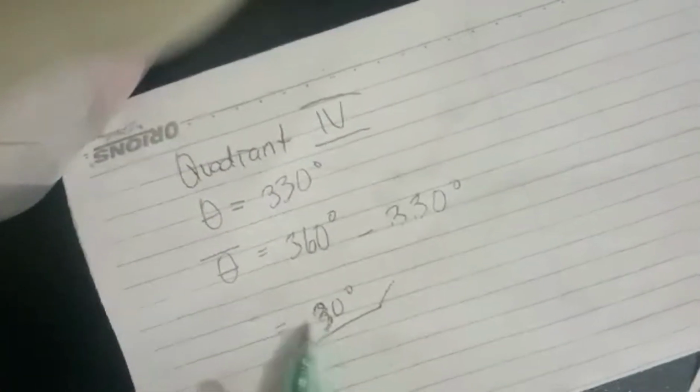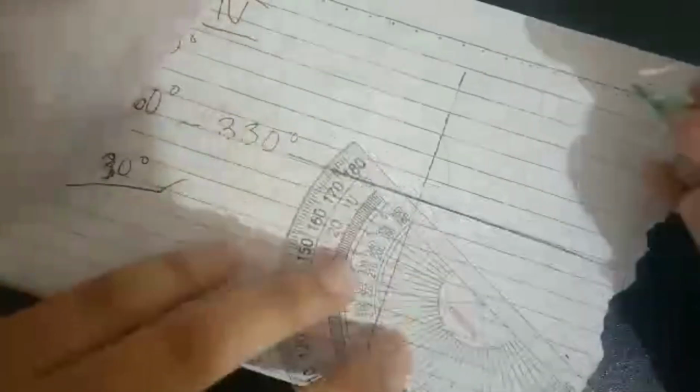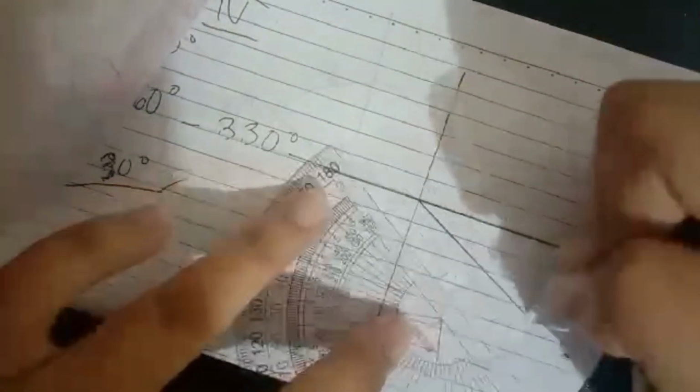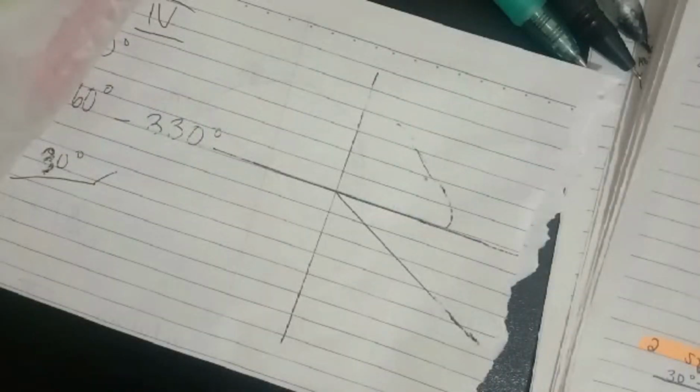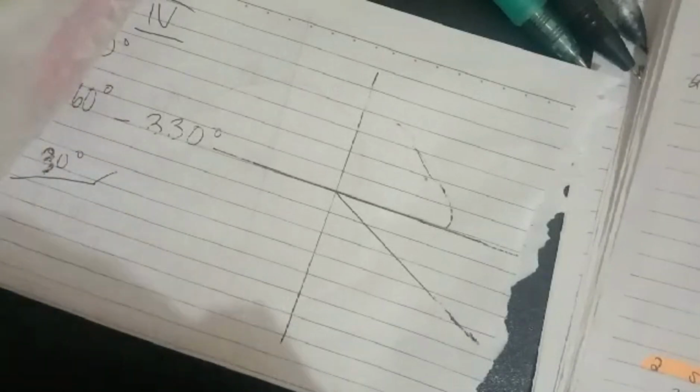And 30 degrees will be our reference angle. Since our angle and reference angle are positive, our rotation will be counterclockwise.